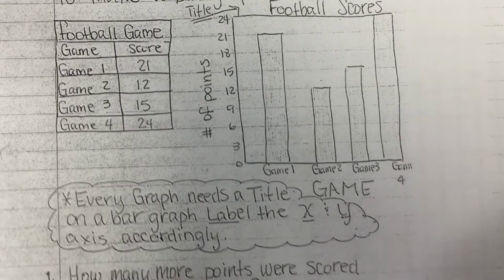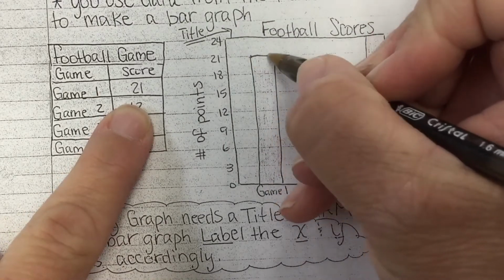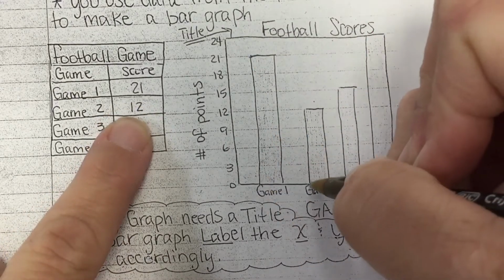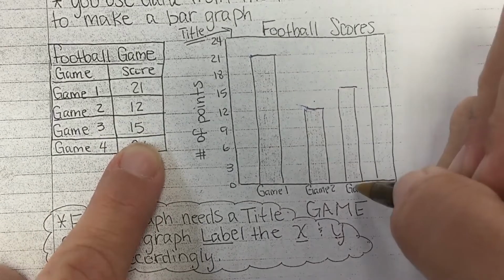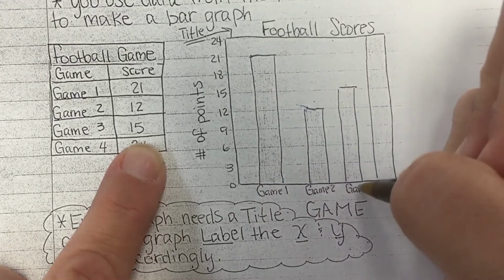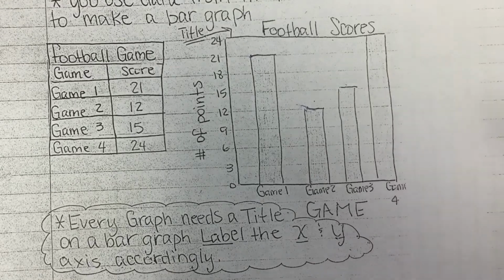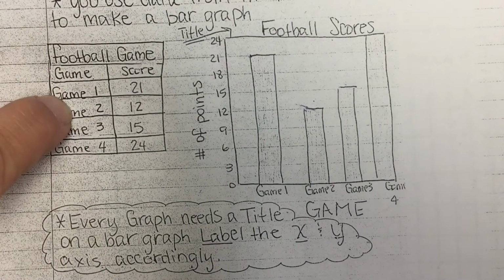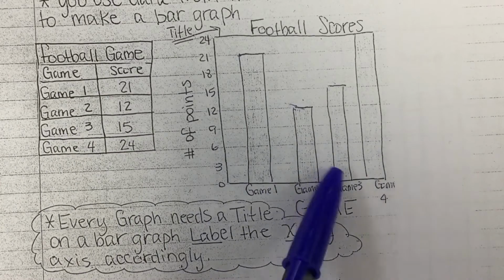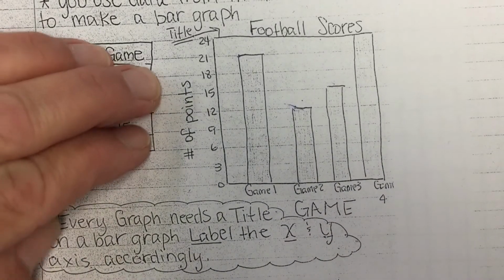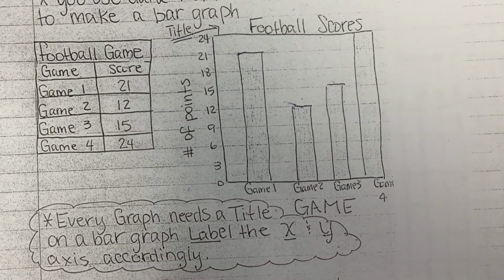All right. So, it says game 1 was 21. You see that it is marked at 21. Game 2 was 12. So it is 12. Game 3 was 15. And game 4 was 24. Now, a lot of times you will just get the bar graph. You won't get this already done. You'll get this if they want you to complete the graph. But if the graph is already done, you won't get this information. So you'll have to look at that and fill that information in yourself.